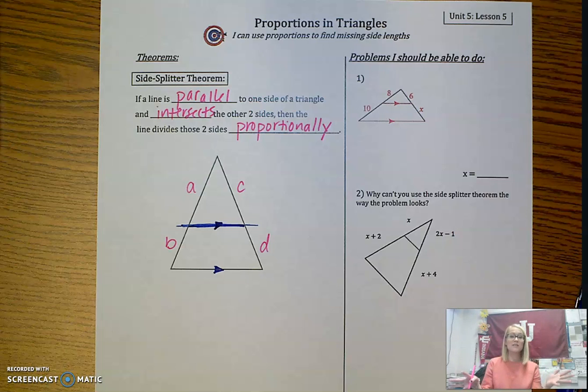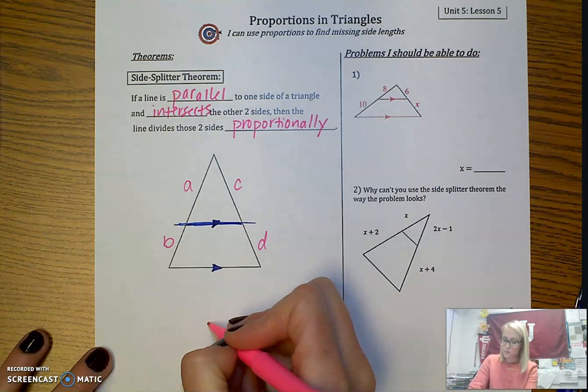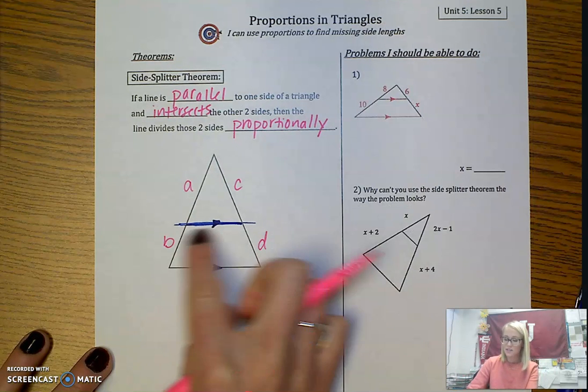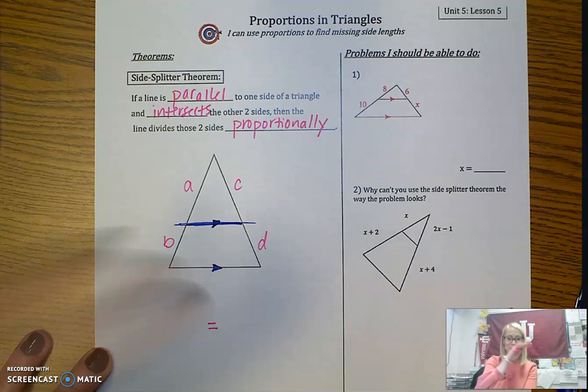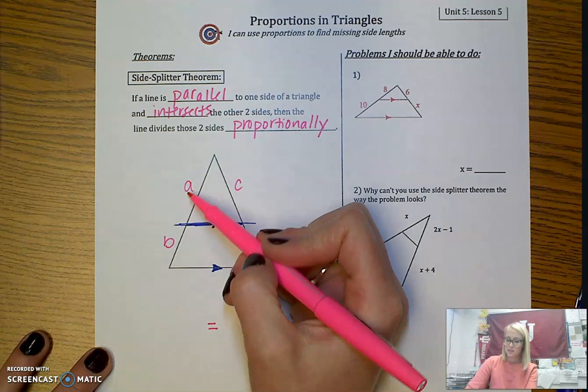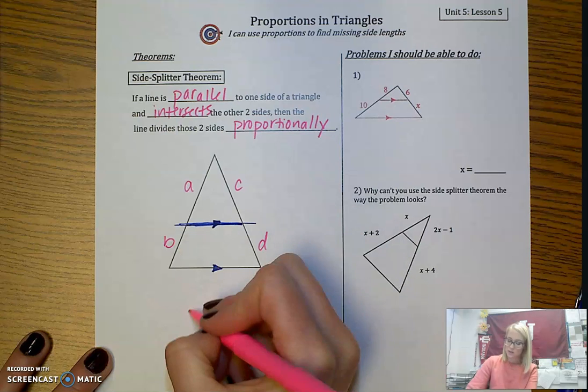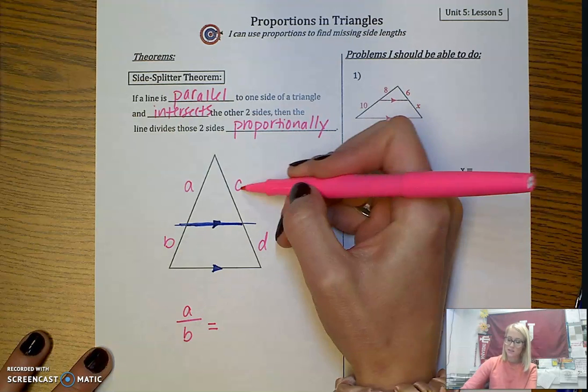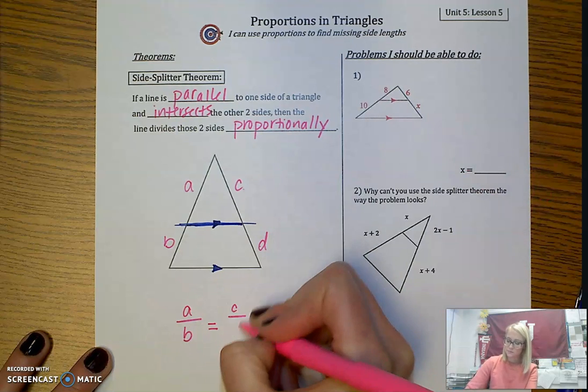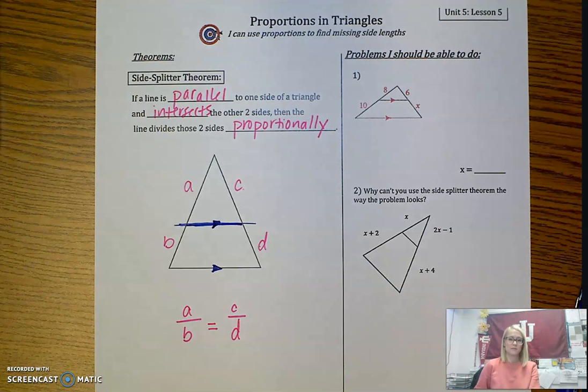There are tons of ways to set up this proportion. Here's what I do, and this is what you'll see me do most of the time. I think of this parallel line in the middle as my fraction bar. So I'm just going to do this over this, A over B, equaling C over D. This is a really quick way to find a missing piece.